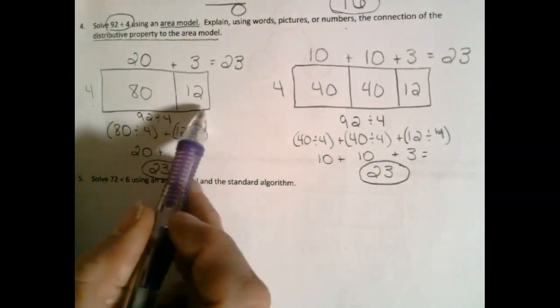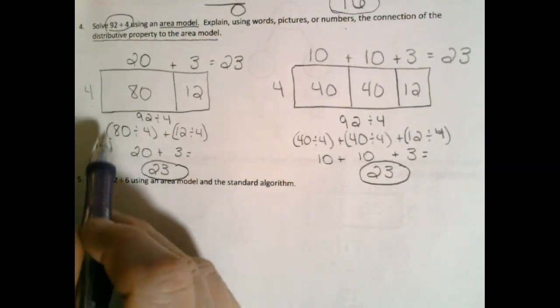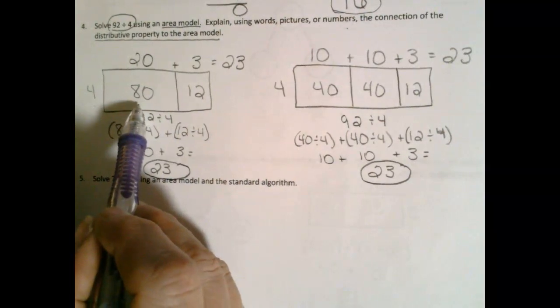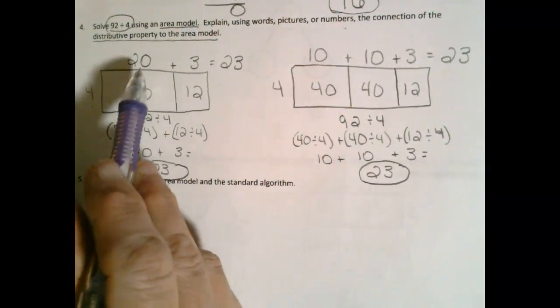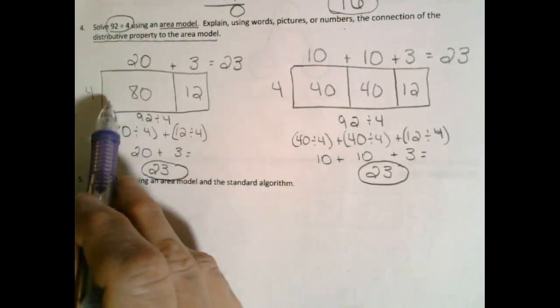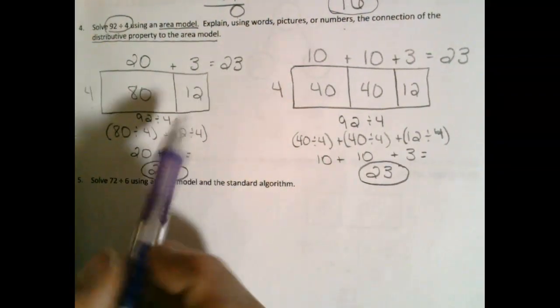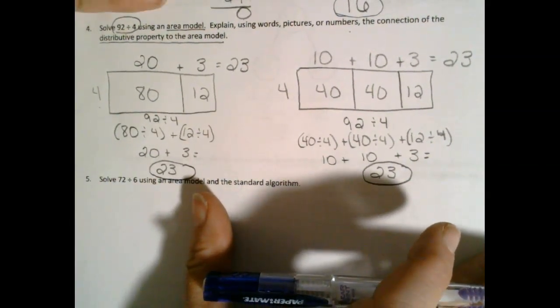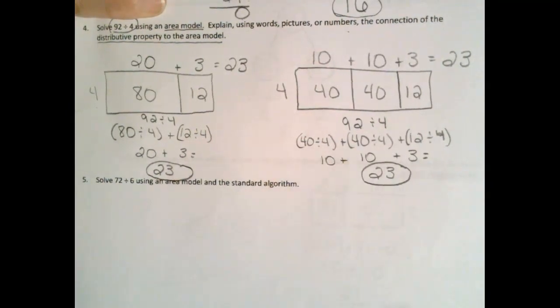And I know that 80 plus 12 is 92. So I chose to do it that way. I know that 4 times 20 equals 80, and 12 divided by 4 is 3. So 20 plus 3 would be 23. So I knew that 92 divided by 4 would equal 23.